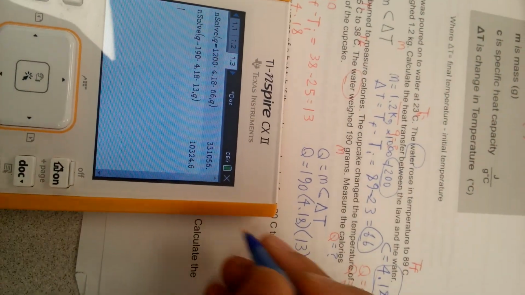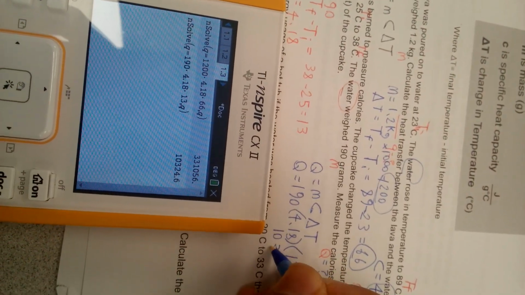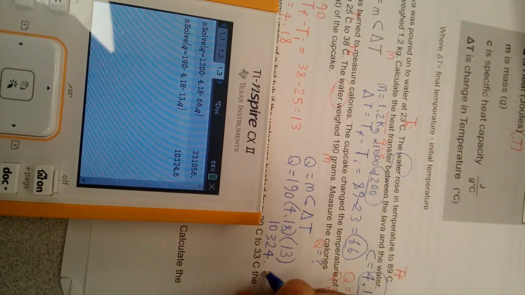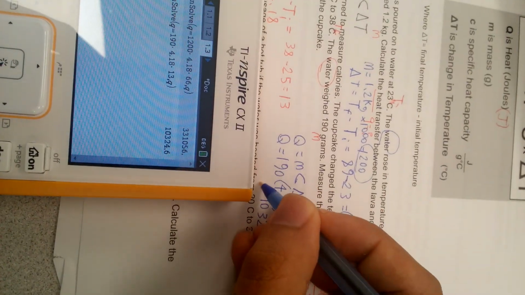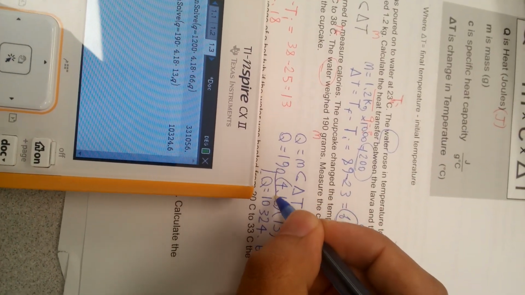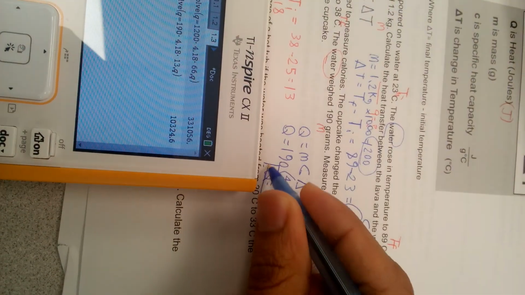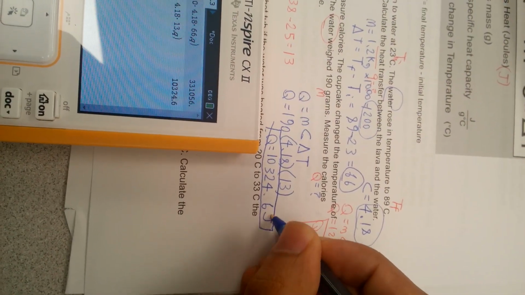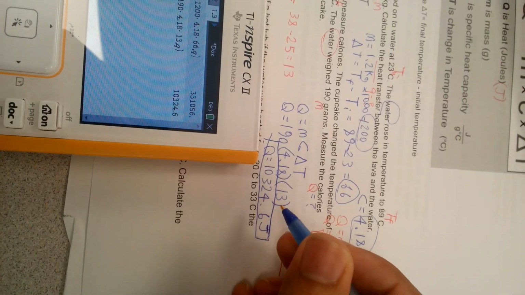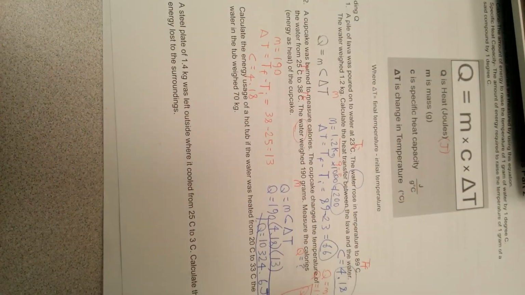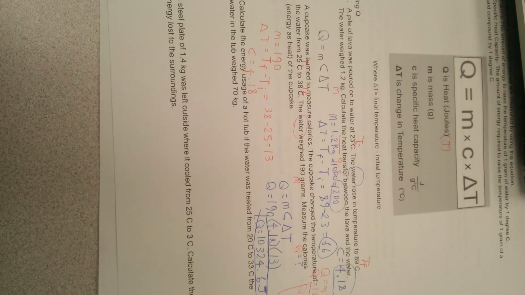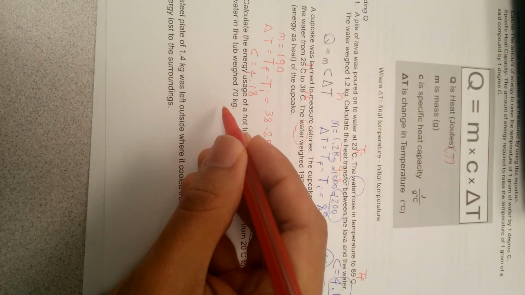So Q is going to equal 10,324. Make sure you put a J as your unit for your answer. Next we have question 3. It says calculate the energy usage of a hot tub if the water was heated from 20 to 33 degrees Celsius. The water in the tub weighed 70 kilograms.